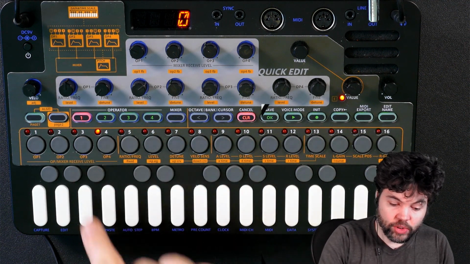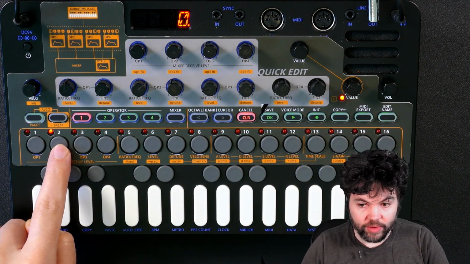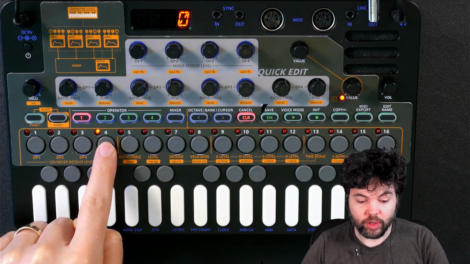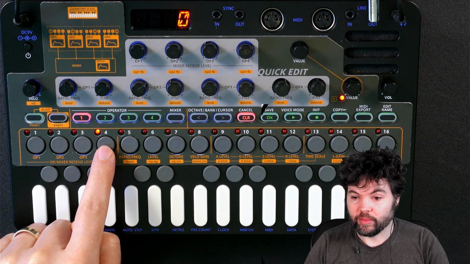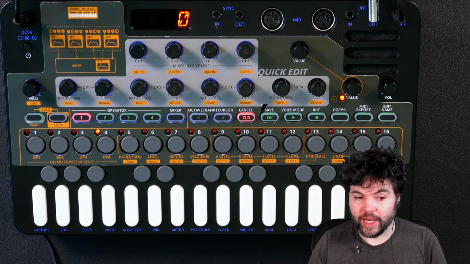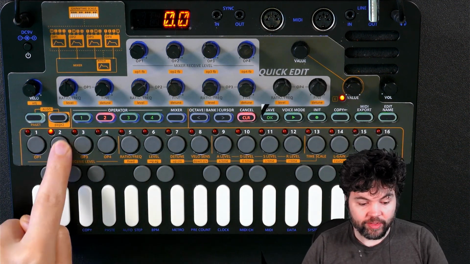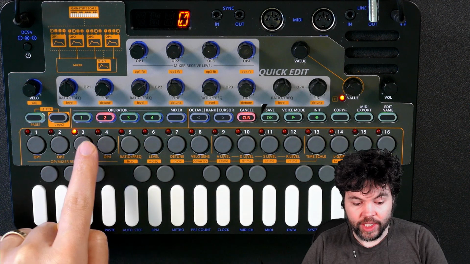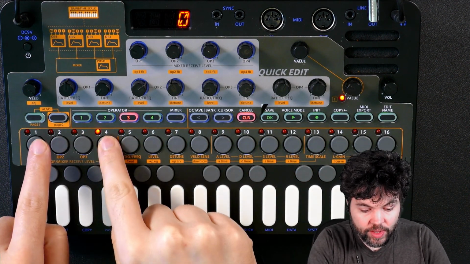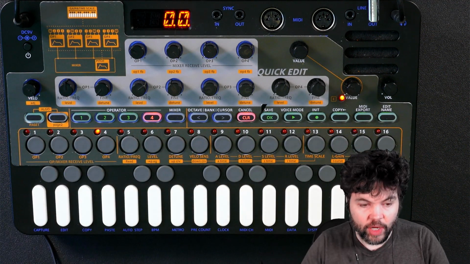Now let's look at the modulation. Operator 1 has no feedback, no input from operator 2. It has a full level input from operator 3, no input from operator 4. So that is that one connection that was shown on that algorithm diagram. Operator 2, no input from 1, no feedback, no input from 3. It has input from 4. Operator 3, no input or feedback. Operator 4, no input or feedback.